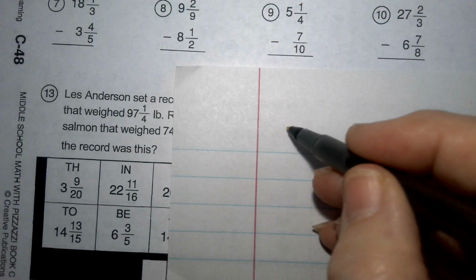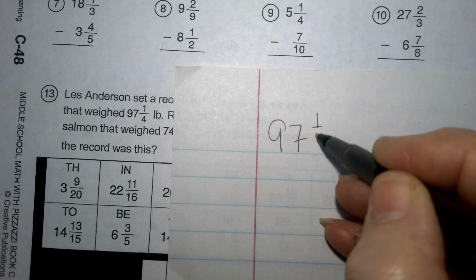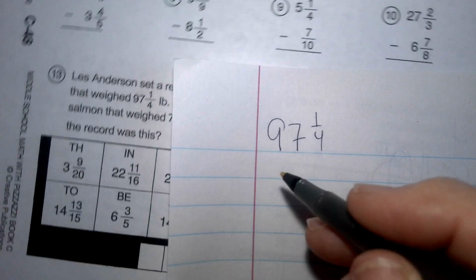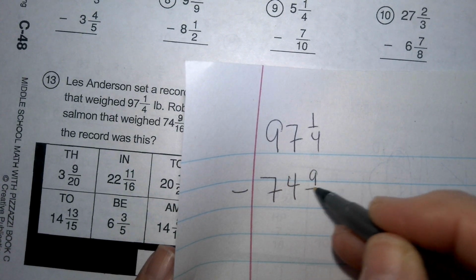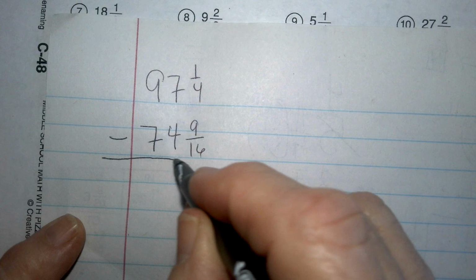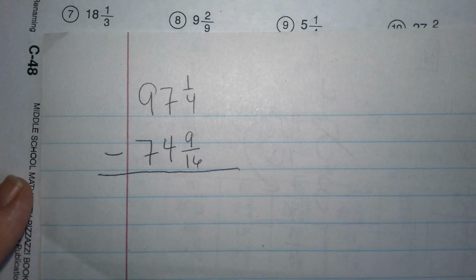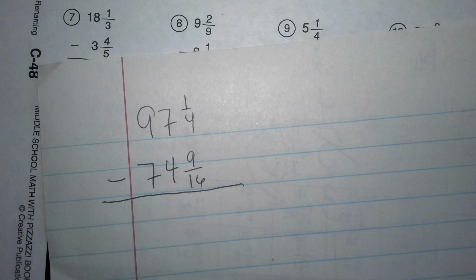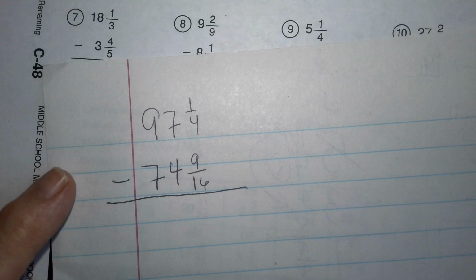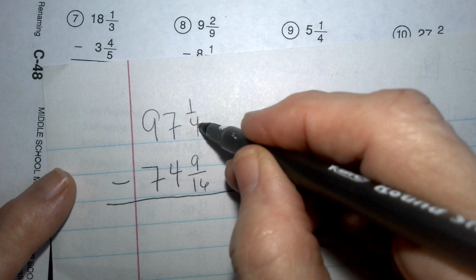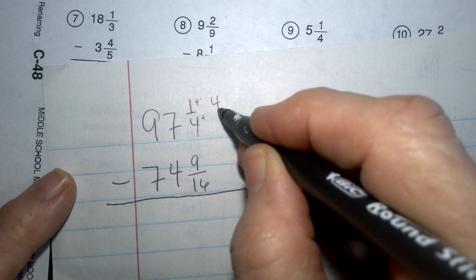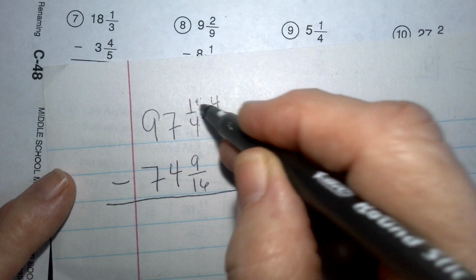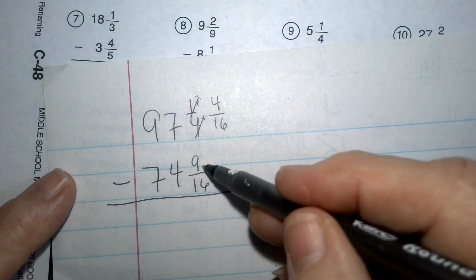So on this one, it is 97 1/4 minus 74 9/16. So we do have to get a common denominator. Who knows what the common denominator is? It is 16. So I'm going to multiply that, or just multiply it in my head by 4. Well, I better not do it in my head. 1 times 4 is 4. 4 times 4 is 16. And if you do it neatly, I'll just leave that one right there.